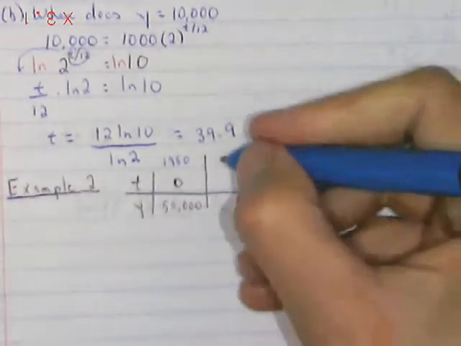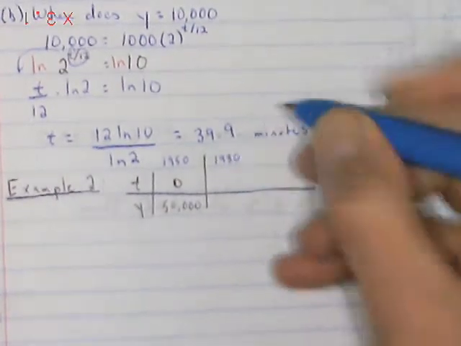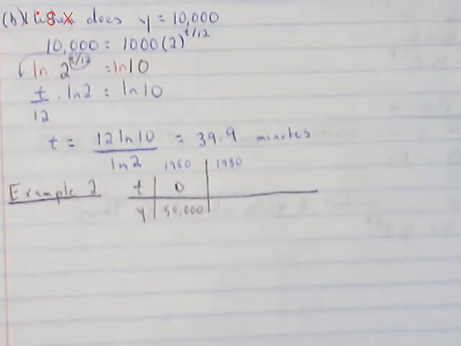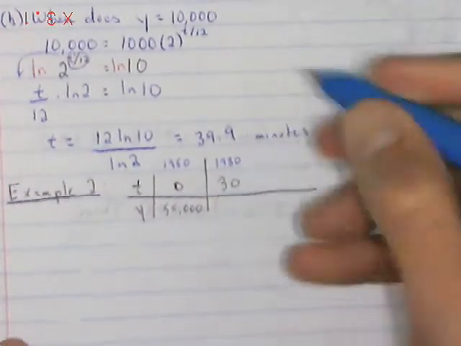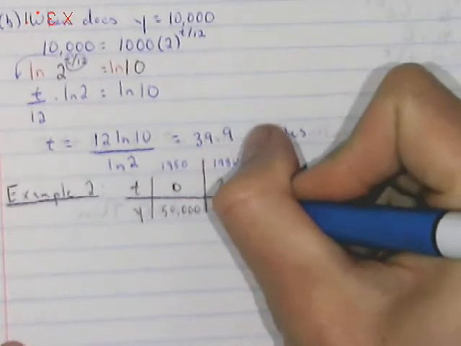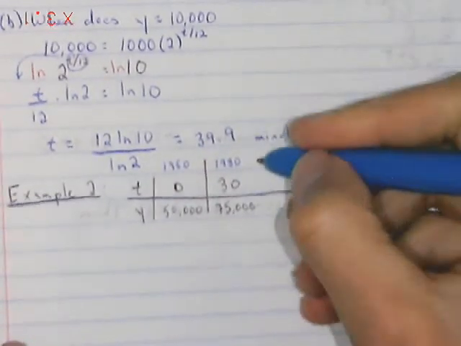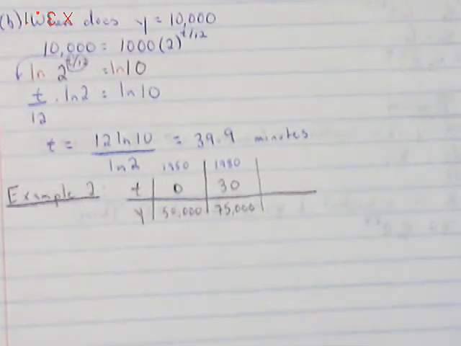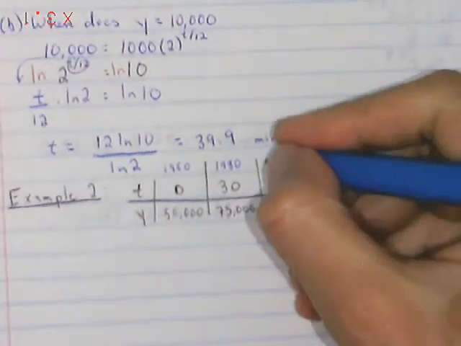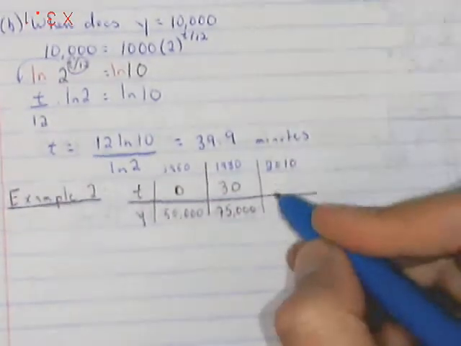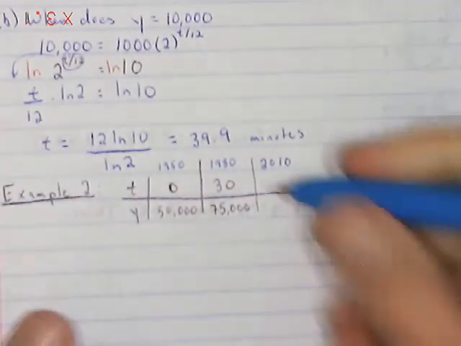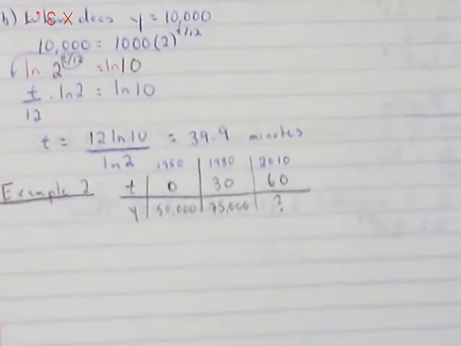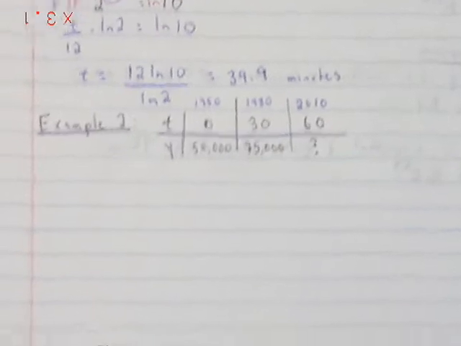In 1980, which on this timeline is 30 years after, time 30, we had 75,000. And we want to know in 2010, an additional 30 years down the line, so time 60, what will the population of that city be? I don't know, but let's find out.